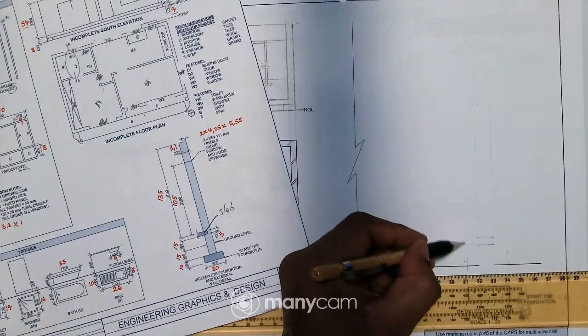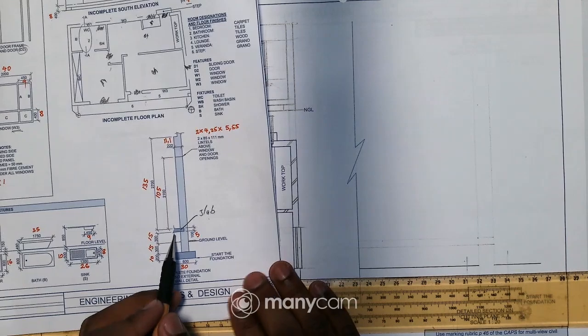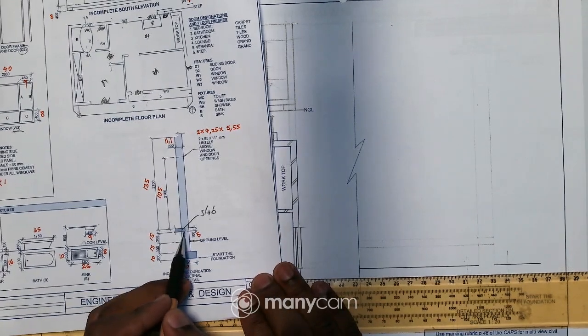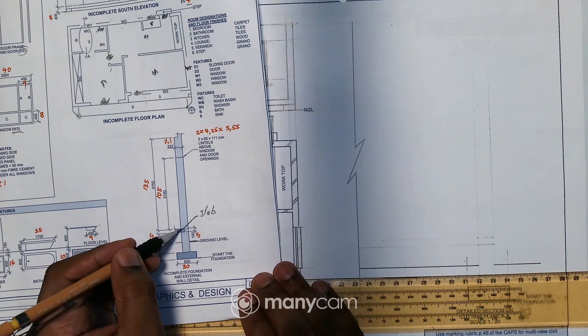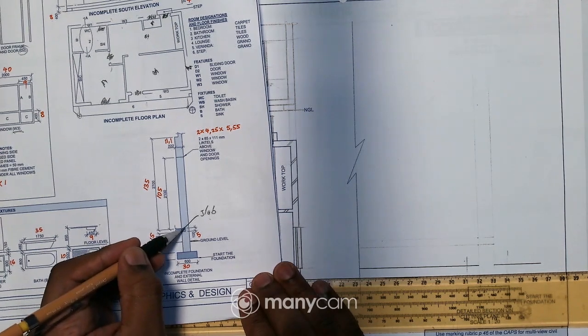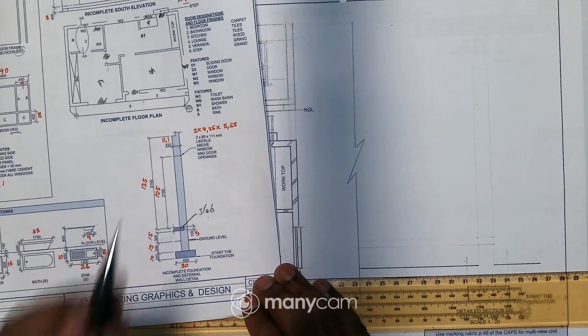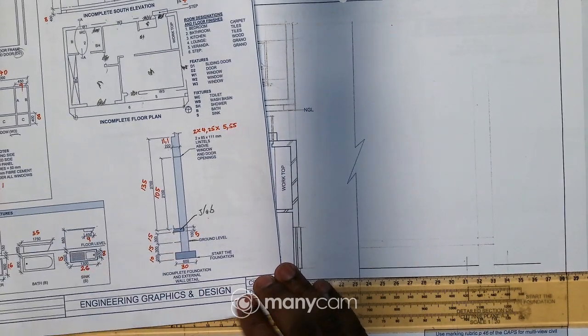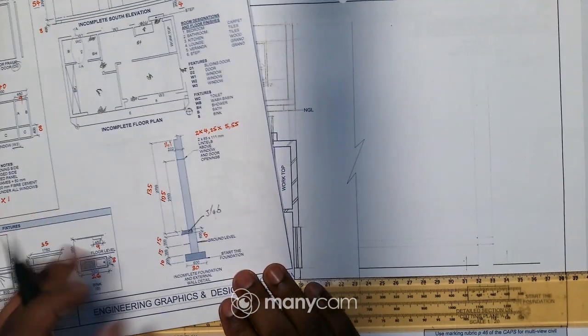Those two lines. Okay, so now if you check the slab, the slab is going into the wall, but not all the way, but halfway, right? So the slab goes in halfway, right? So you must get the center line of the wall, right?